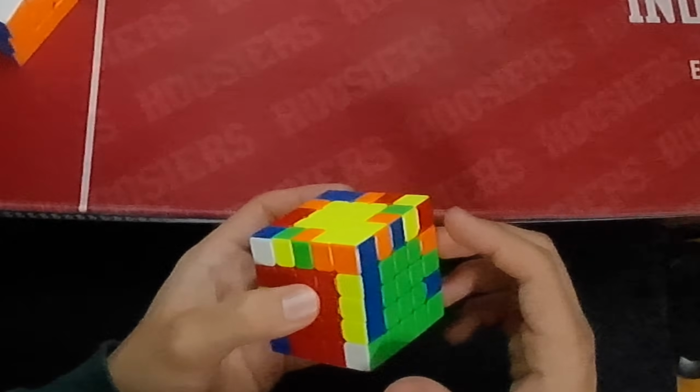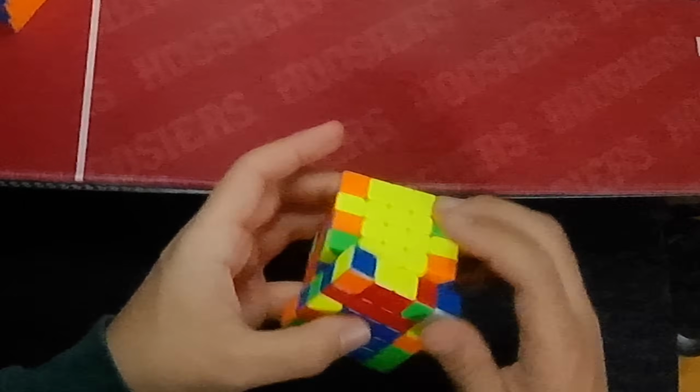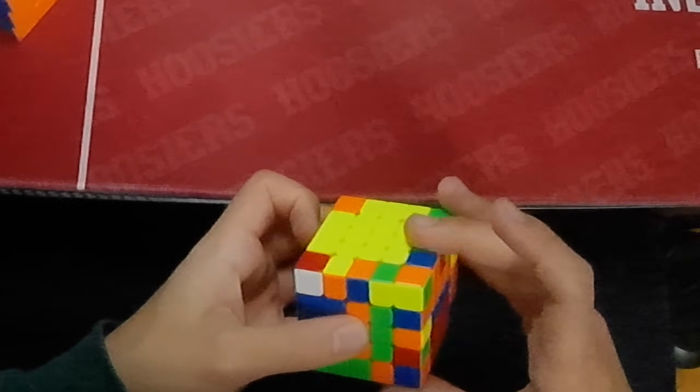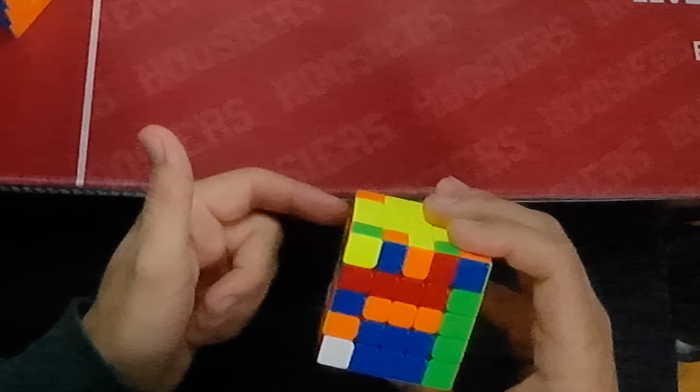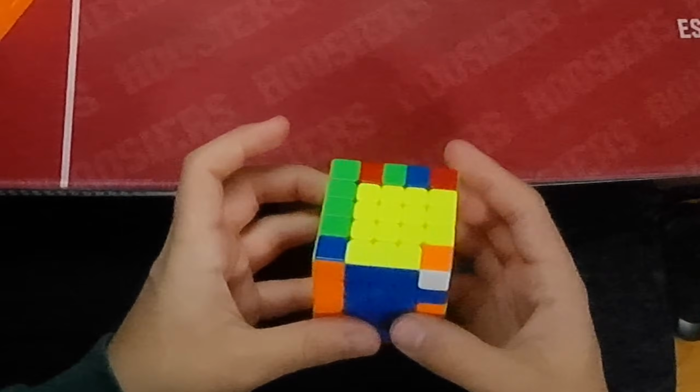I see yellow red pretty quickly. I see yellow red here as well, so probably that. I did see it kind of leave right there. Yellow green. I see these two, and I know yellow orange is pretty easy as well. I know that one of them is here and one of them is here. Yep. So I can insert like that.